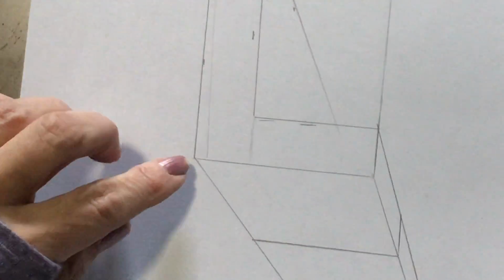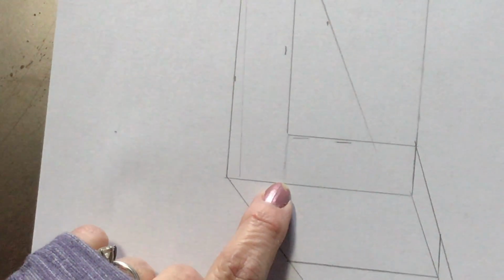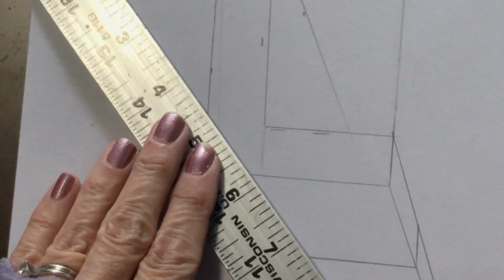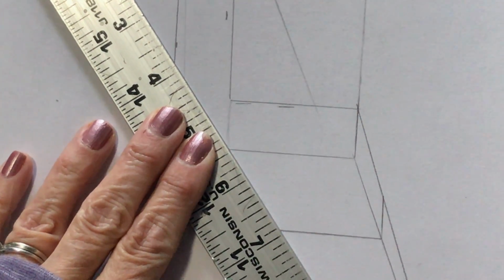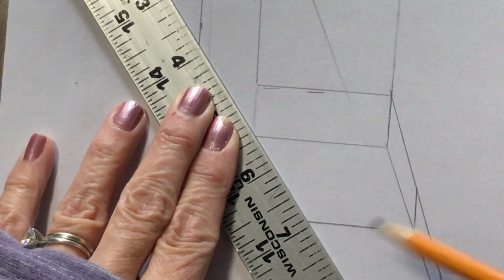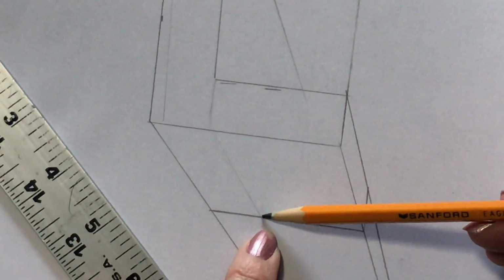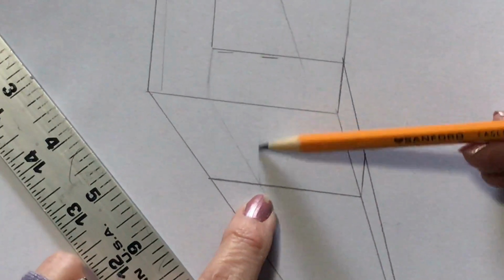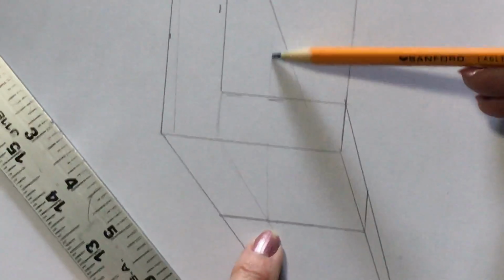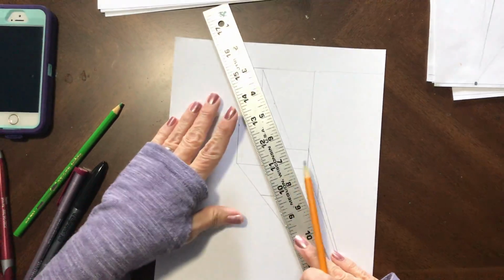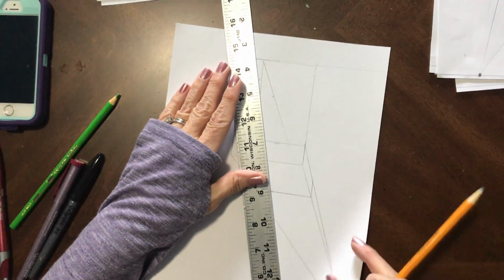So I'm going to bring this down. You'll see it in a second. I'm going to bring it down lightly to here, and then I'm going to take my ruler or my envelope or whatever I have to draw straight lines with. And as this comes down and crosses right here, I know that that is where this one will start to come up. And that is the back of my L.